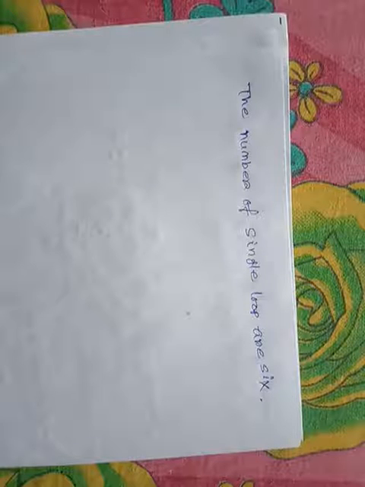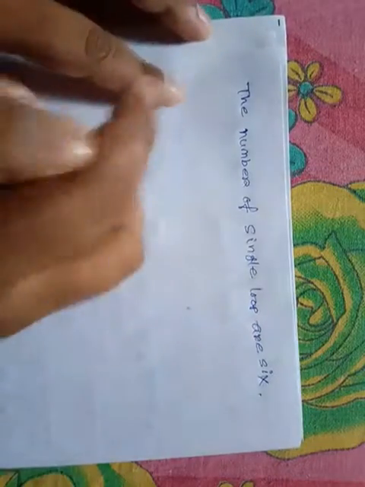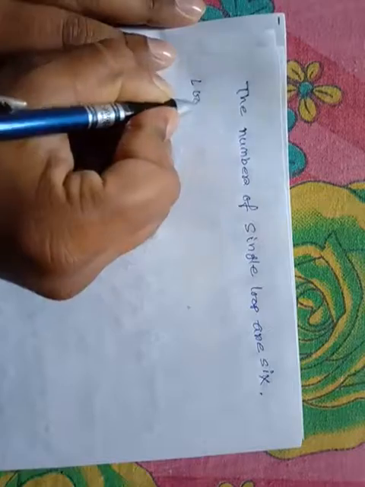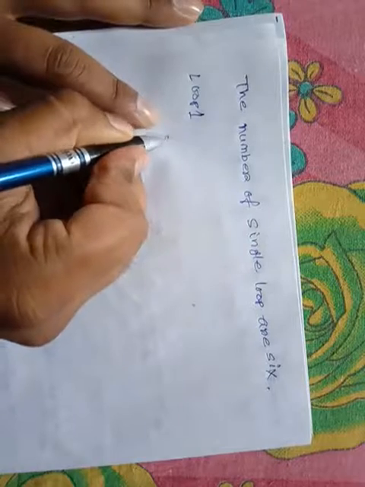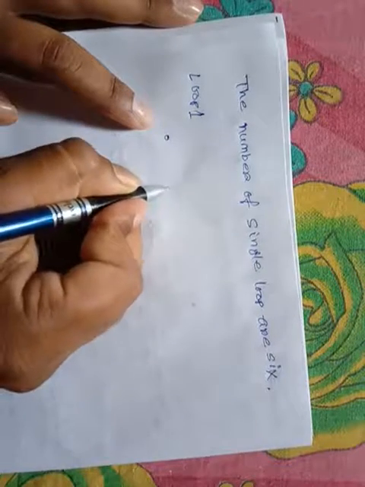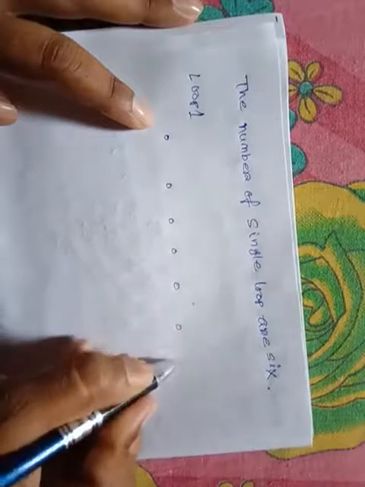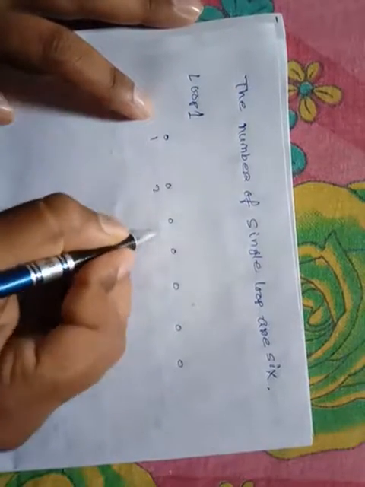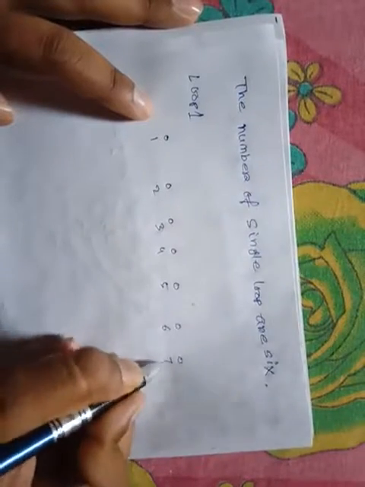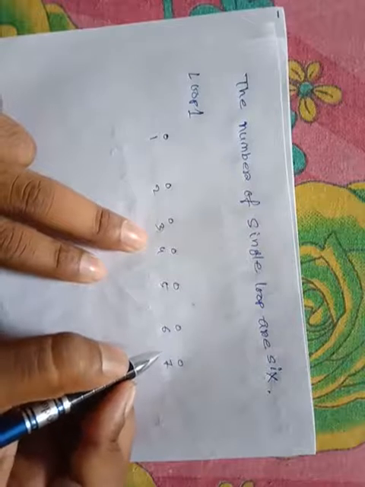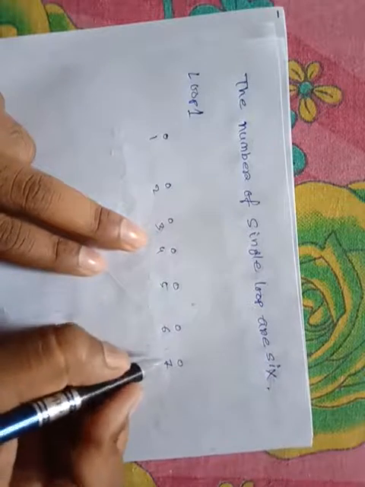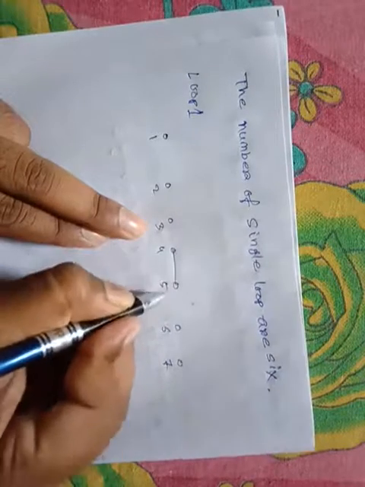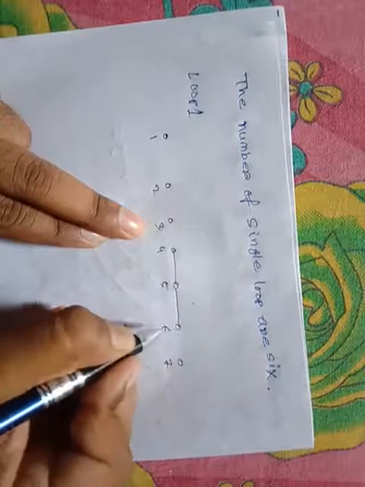Here the number of single loops is 6. So loop 1, between nodes 4 to 5 and 5 to 6.